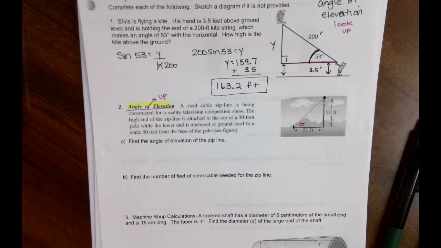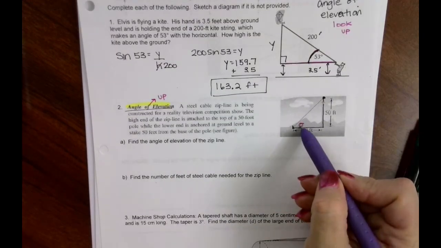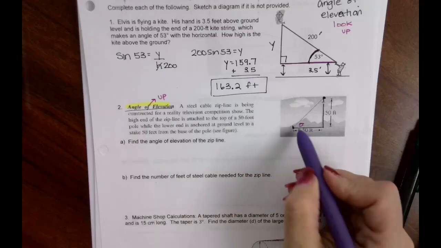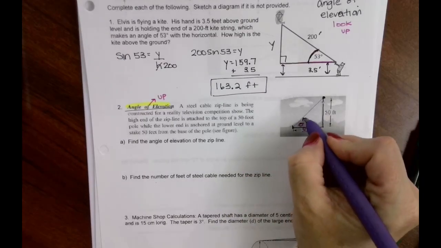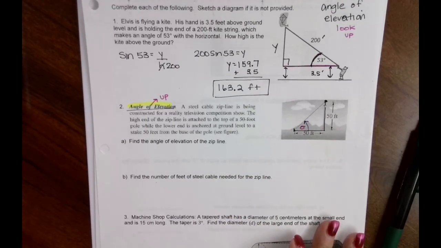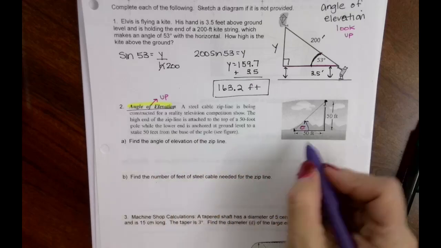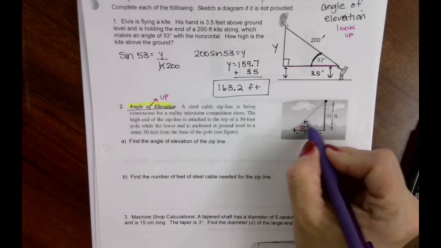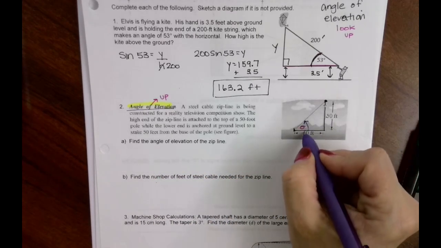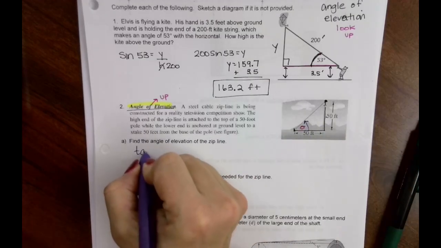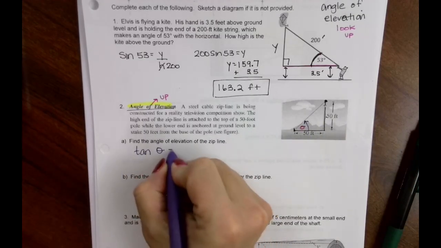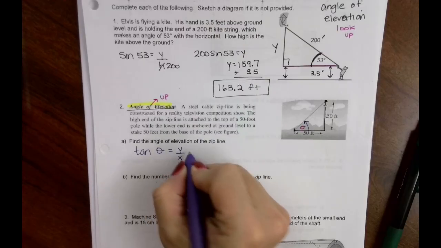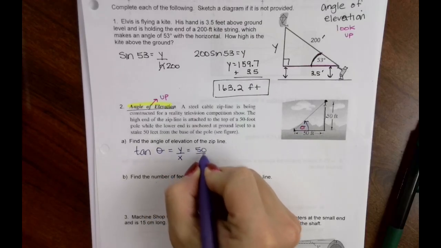So when we're worried about which angle it is, is it going to be this one or this one? Remember, we're looking up. So since we're looking up, this is my angle of elevation. Okay, so find the angle. Well, what I know here is I have opposite over adjacent. So I have y over x, and I know that that's tangent. So tangent is going to be y over x. In this case, it's 50 over 50.